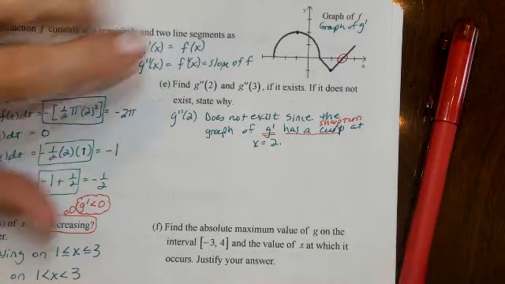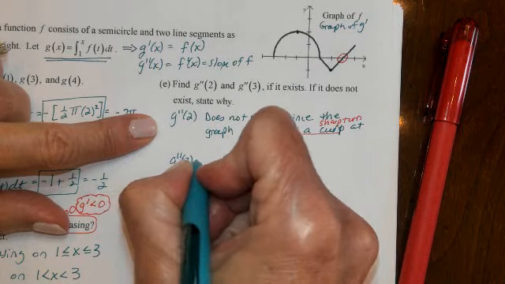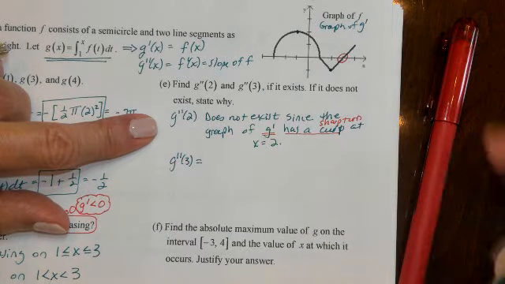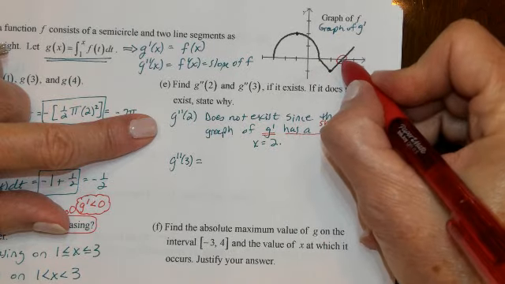All right, g double prime of 3. Let's go look at that. Let's see if it exists. So g double prime at 3. At x equals 3, we're right here.